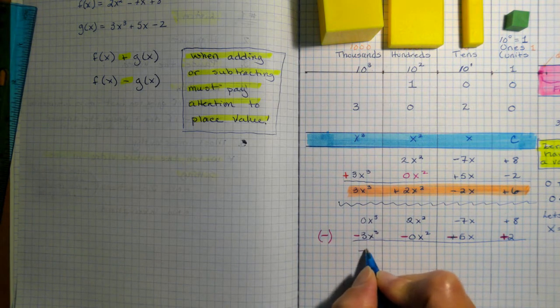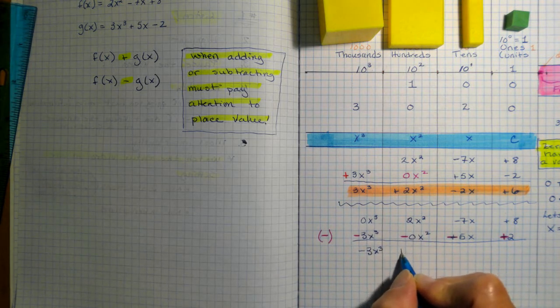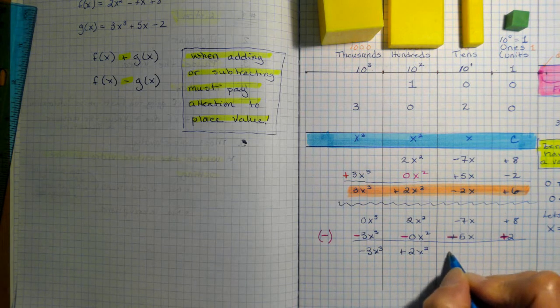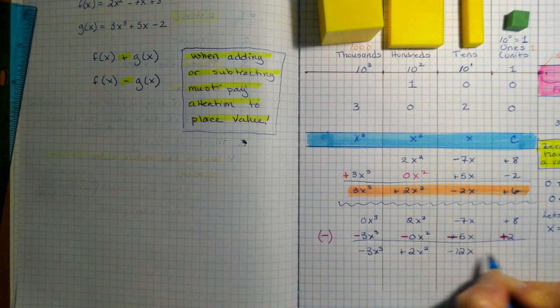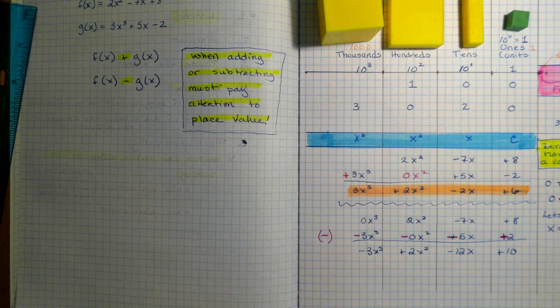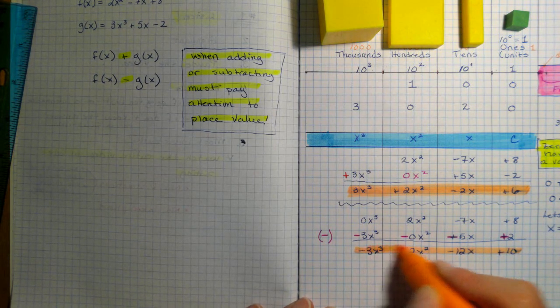So this becomes negative 3x cubed. This doesn't change the value, so that's positive 2x squared. This now becomes negative 12x, and this now becomes plus 10. So you can see that there is a big difference between adding and subtracting.